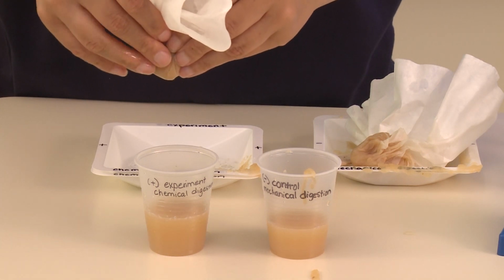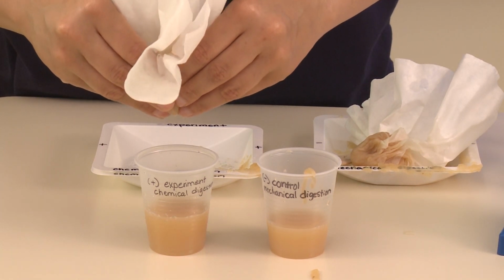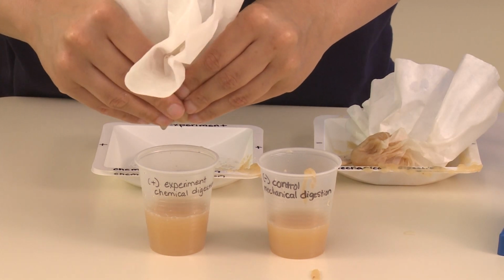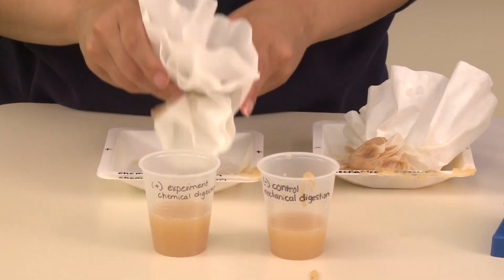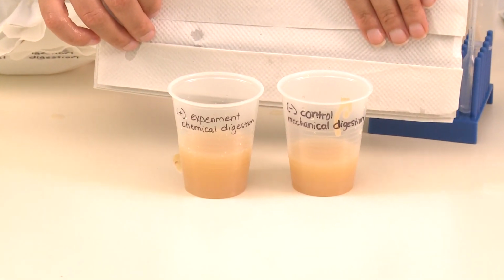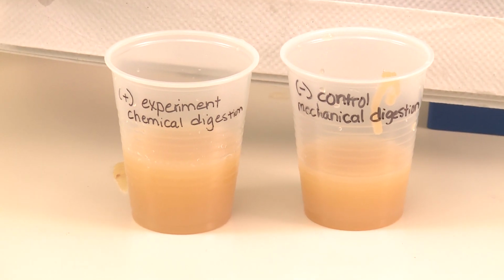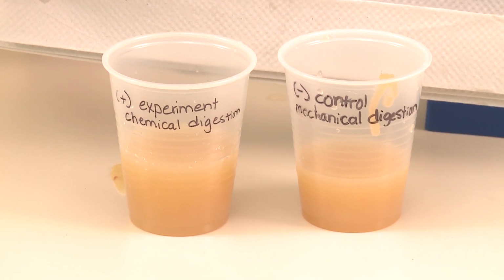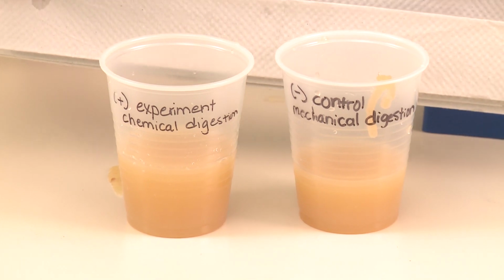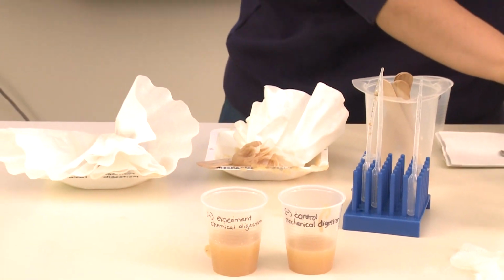Now, when you do this with a whole class, the results are more dramatic, but I think you can tell which type of digestion gave me a greater yield. Was it the experiment or the control? Can you tell which one is higher? The experiment gave greater yield, which is why this is also used in industry.